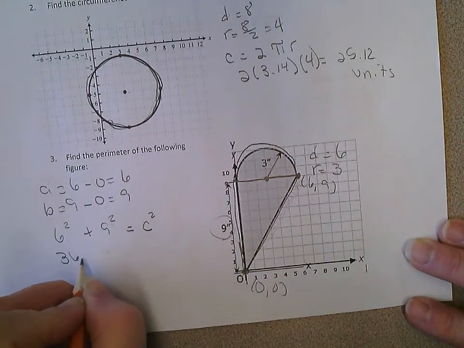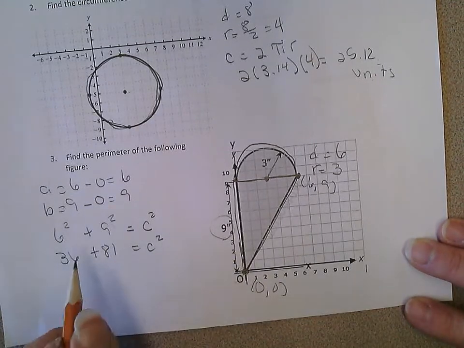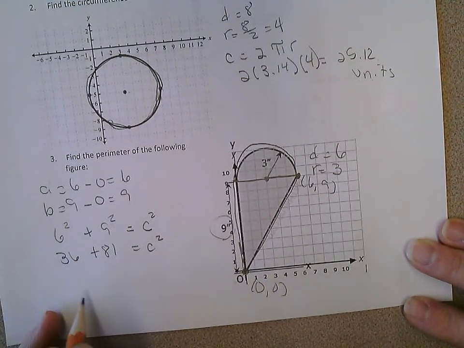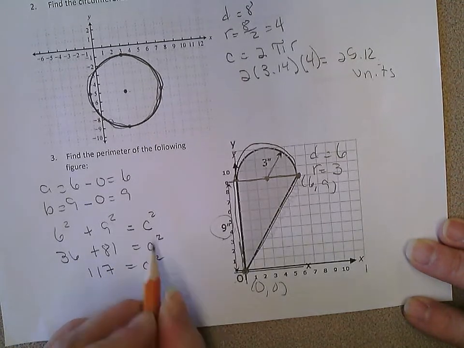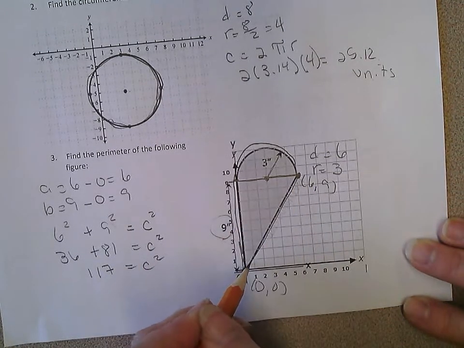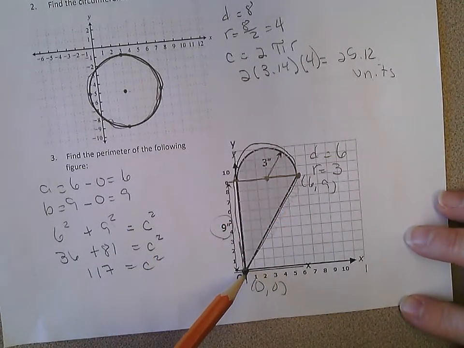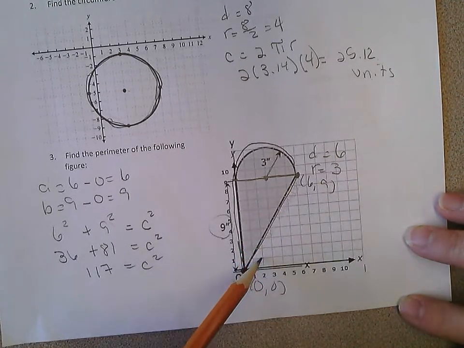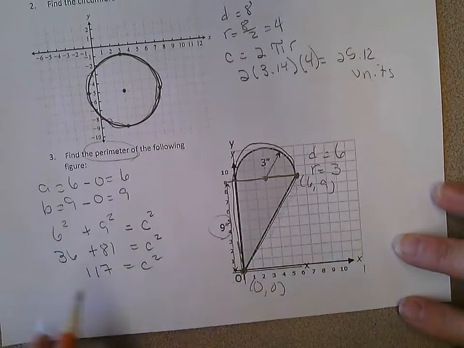So we have 36 plus 81 equals C squared. 36 plus 81 is 117, which equals the length of this line if we were to square it, meaning multiply it by itself. But we're not interested in squares, we're interested in the length of the line. We don't need the squares, we're talking about perimeter, so we need the length of the line.